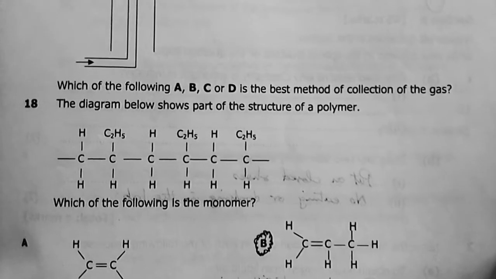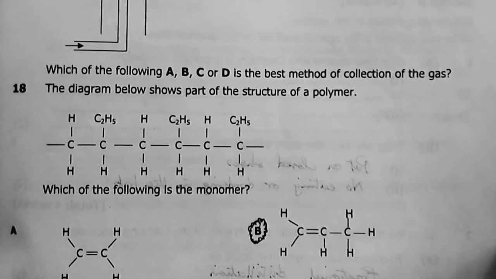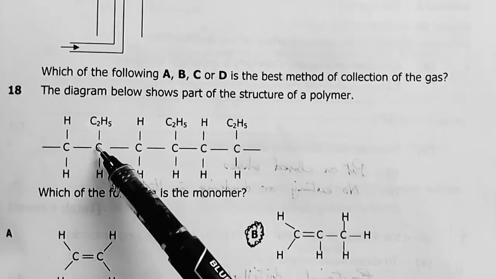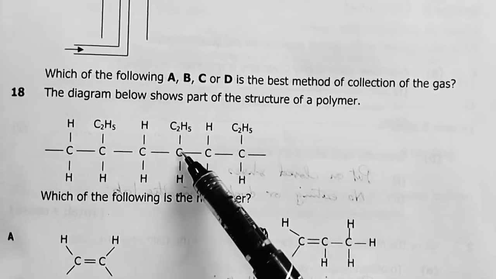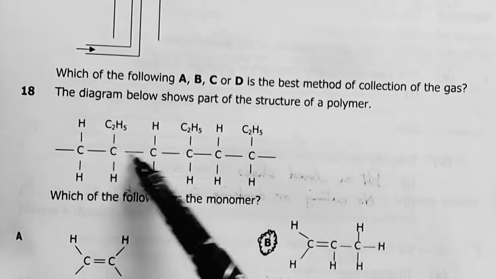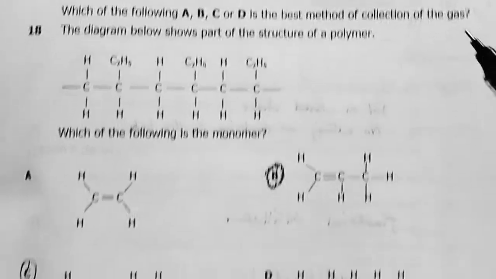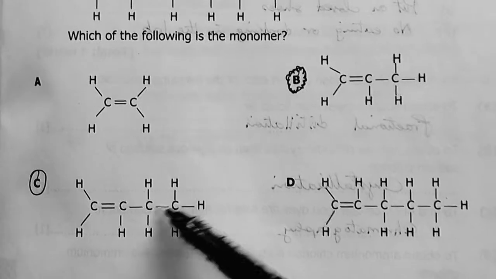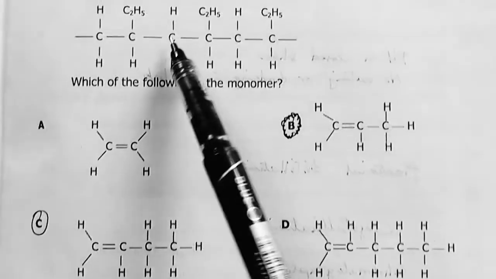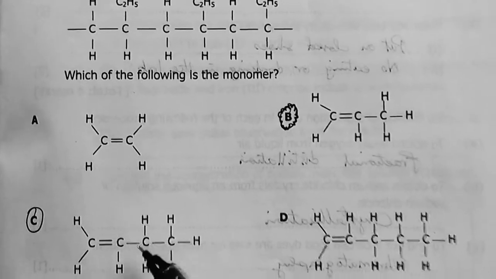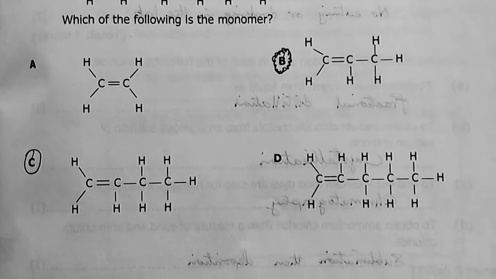18, the diagram below shows part of a structure of a polymer. Which of the following is the monomer? You look at the polymer, look at the pattern. I'll start from here. This is C2, then C, then C, then again the third C here has a C2, meaning the polymer is made of 1, 2, 3. That's our monomer. From these answers here, I was almost circling this. Then I realize this C has a 2 there. So my answer comes out like this. This C2 on top, and these two C's are the ones in the chain here. This C2 up here is actually C2H5. The answer here is C.